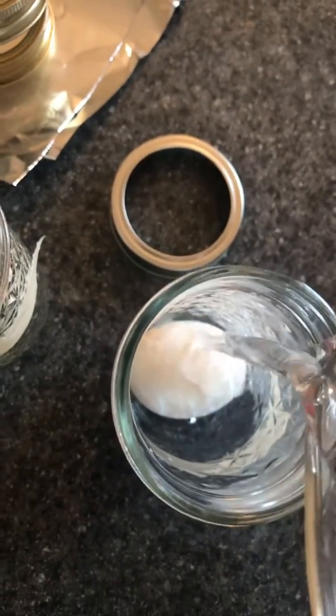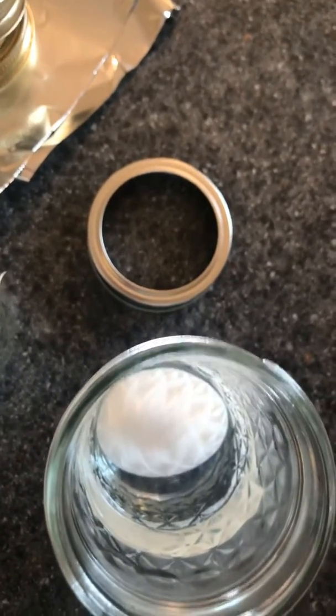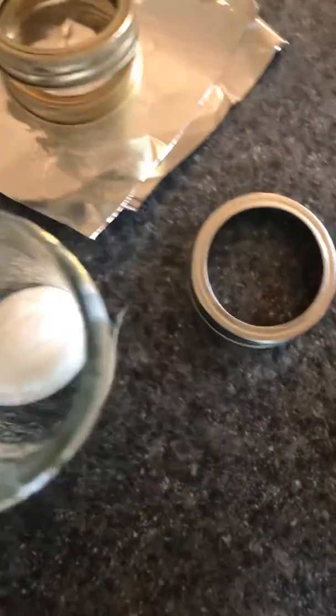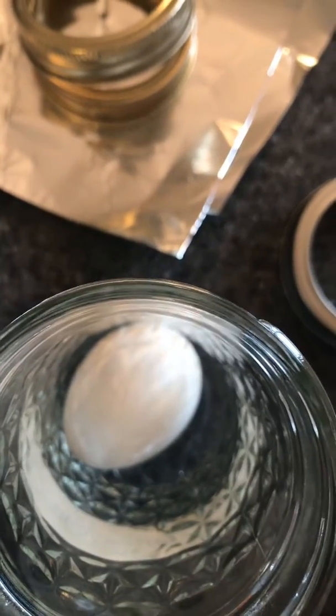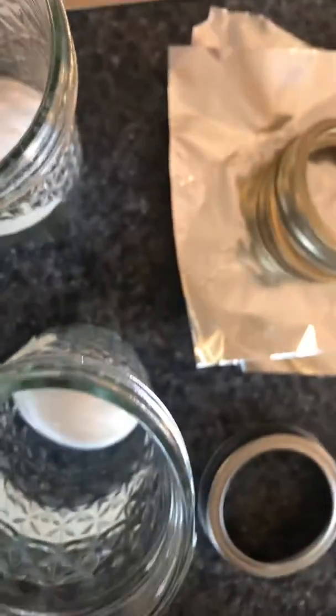So here's the water. Okay, that's it. That's the water. So we're going to put that one aside. And then I am adding a half a cup of each type of liquid so that we can keep that constant. Here's the vinegar. All right, so I'm going to add the vinegar to the egg.